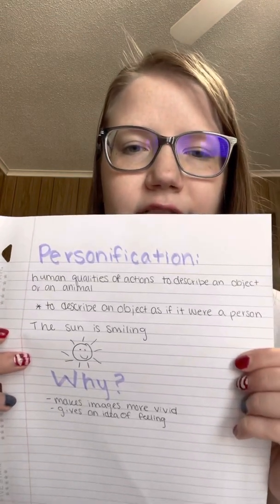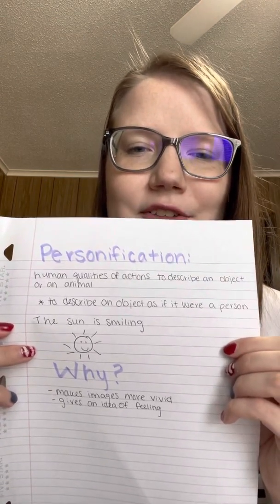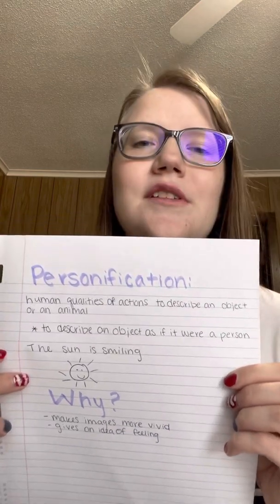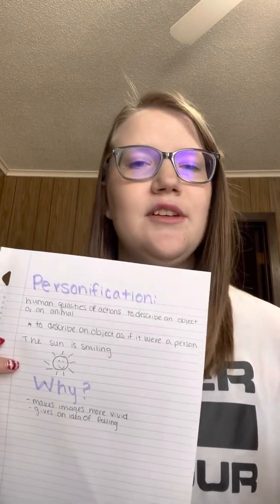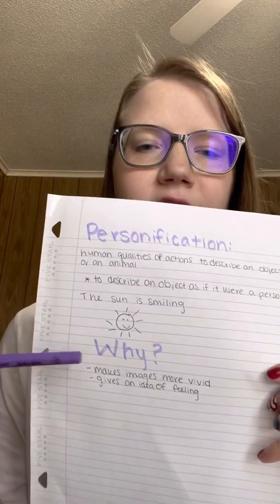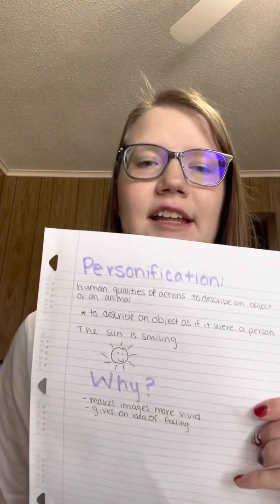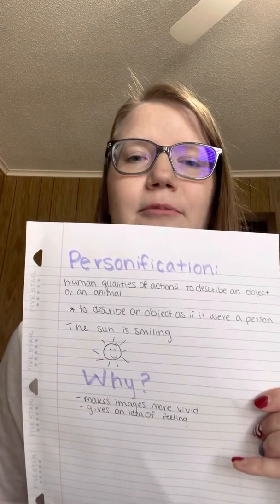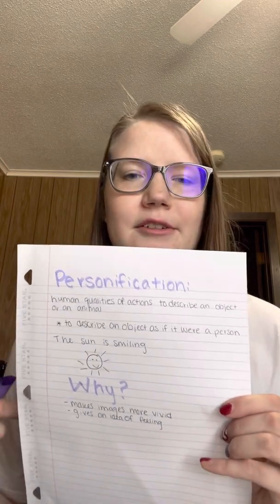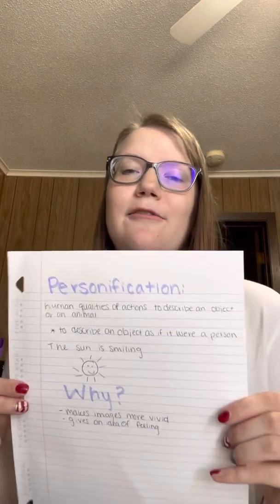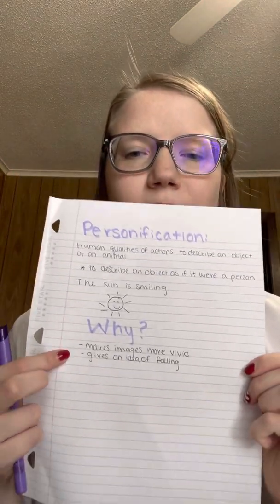And then I also have just an overview. It describes objects as if they were a person. So again, that's just another way to state the definition of personification so that maybe more students can understand. And then I'm going to give them an example. So instead of saying, oh, the sun is bright or the sun is shining, today I'm going to say that the sun is smiling. That gives the sun a lifelike characteristic and a positive attribute. So it makes the sun feel more personable, more relatable.